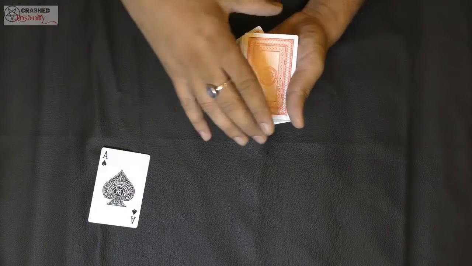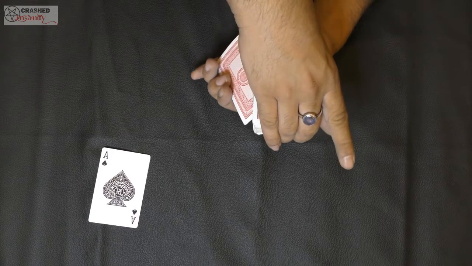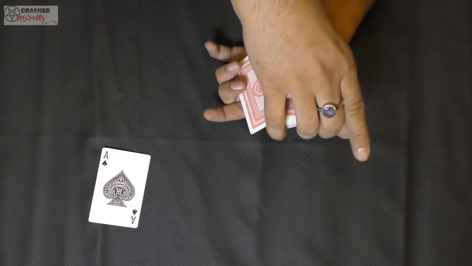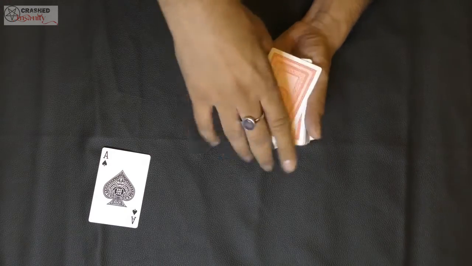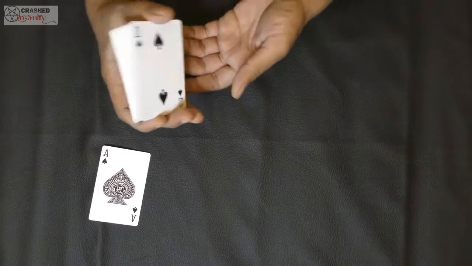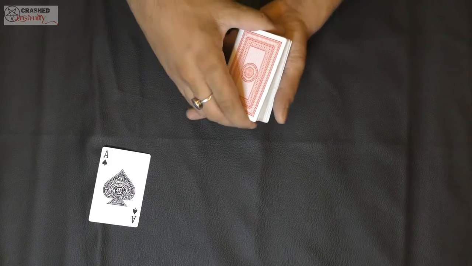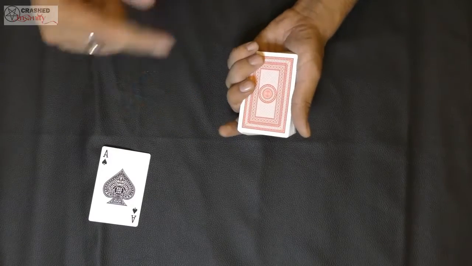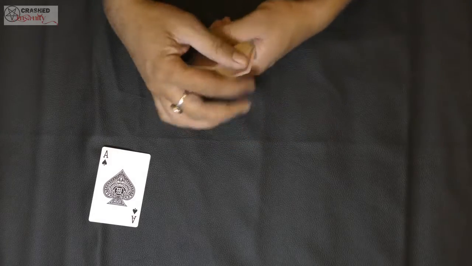Now what a lot of people do here is, I'm going to show you an exposed view. You could either pull the card out like this and place it and drop the rest of the pack on top of it while it's hidden underneath your hand, and then once it's at the bottom, you can very simply pluck it out and reverse it hidden under the deck. But what I've particularly done in this trick is slightly different.